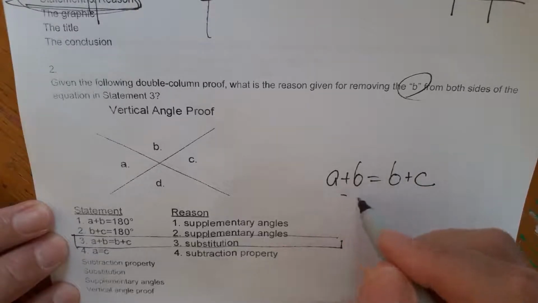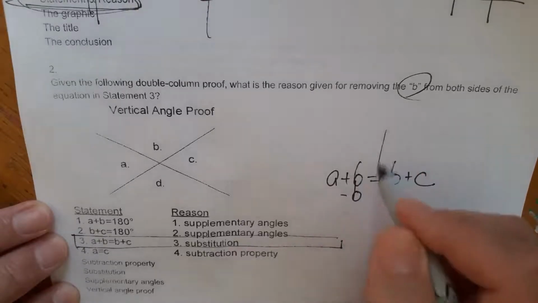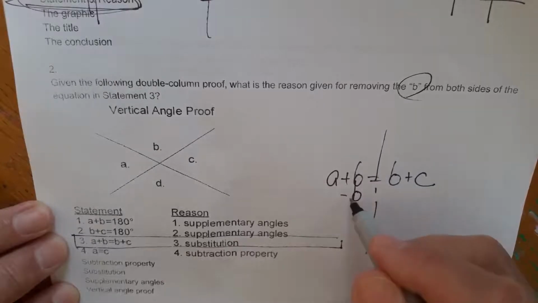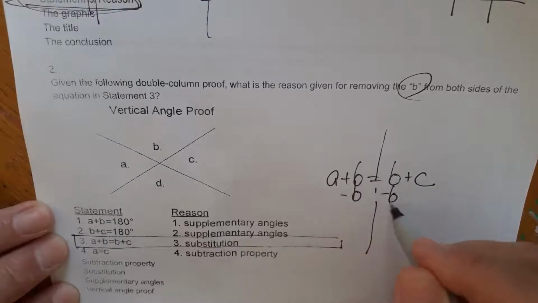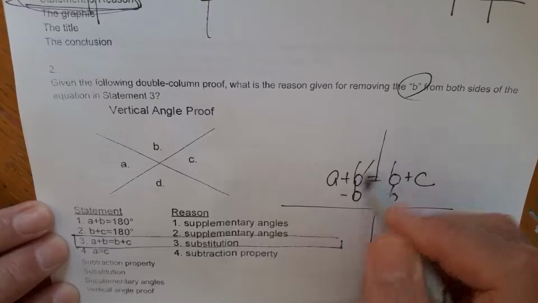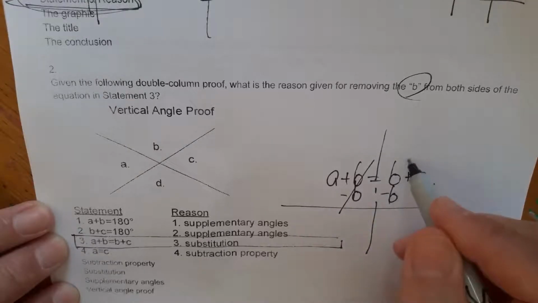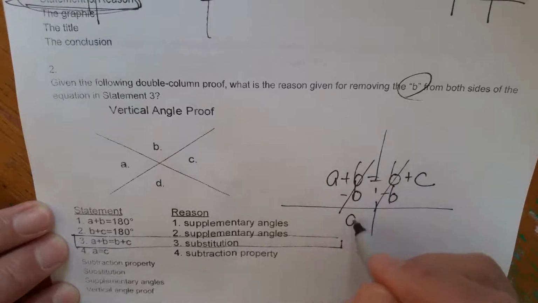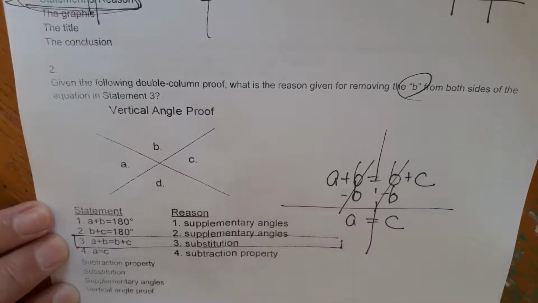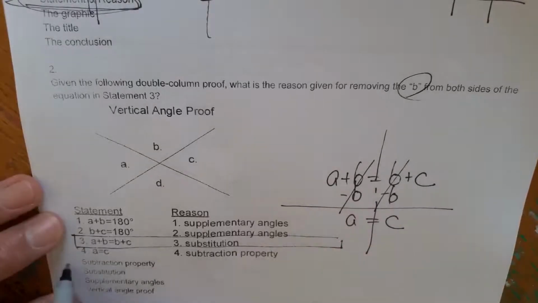If I say I'm going to subtract B from the left side, what I do to one side of an equation I must do to the other. B minus B is 0, gone, and also B minus B is 0, gone. What's left? An A, an equals, and a C. So the way we can do this is subtraction property, all right? And that's right here also, it's actually in the proof, and it's back in the notes too.